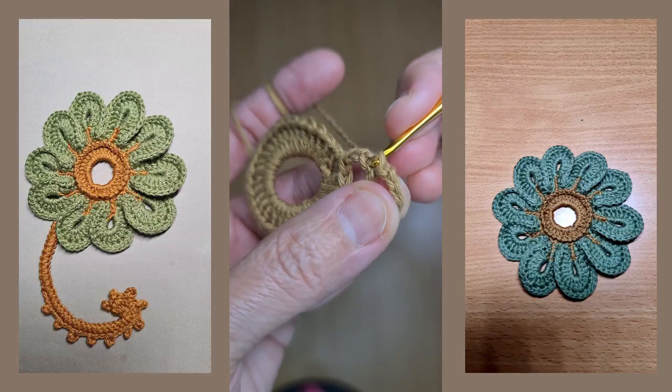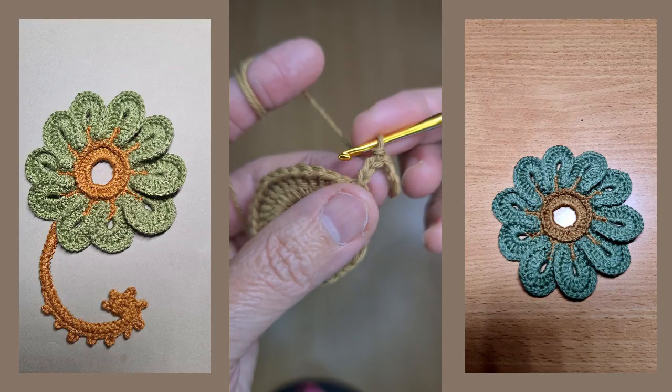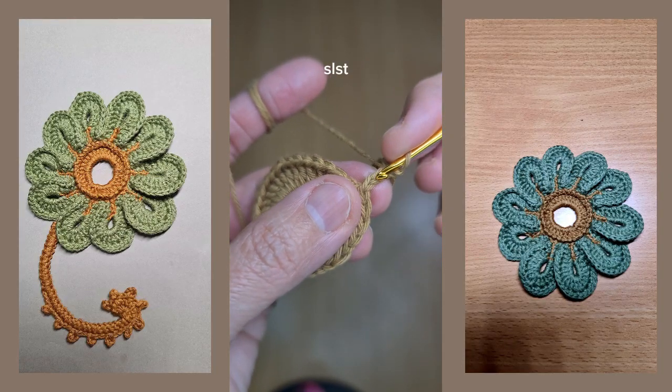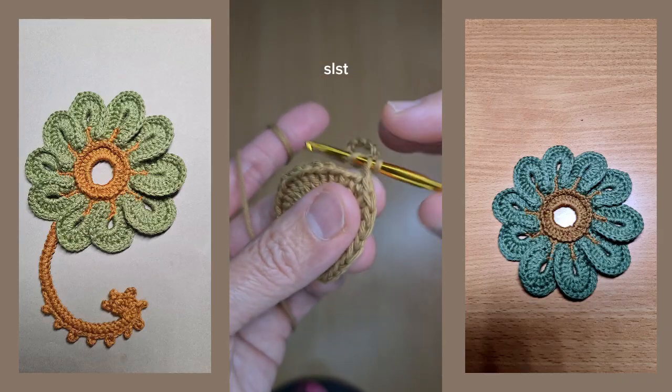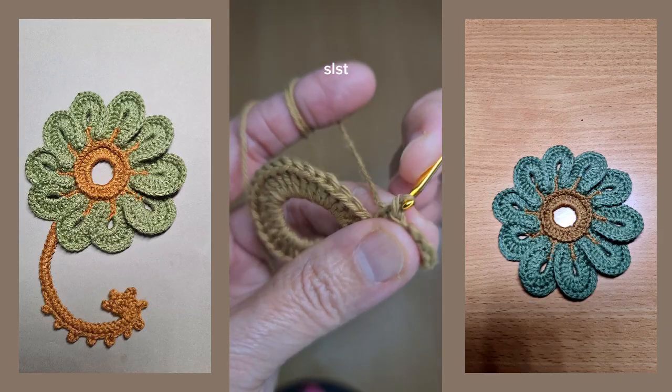1 slip stitch. Next stitch, 1 slip stitch.